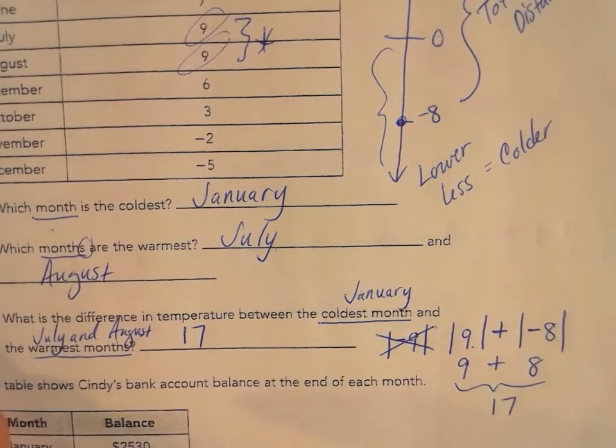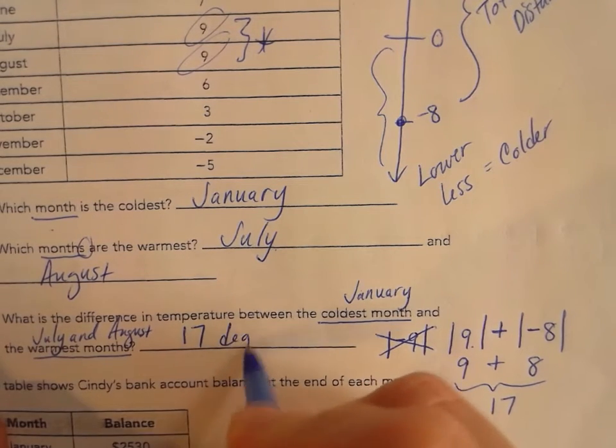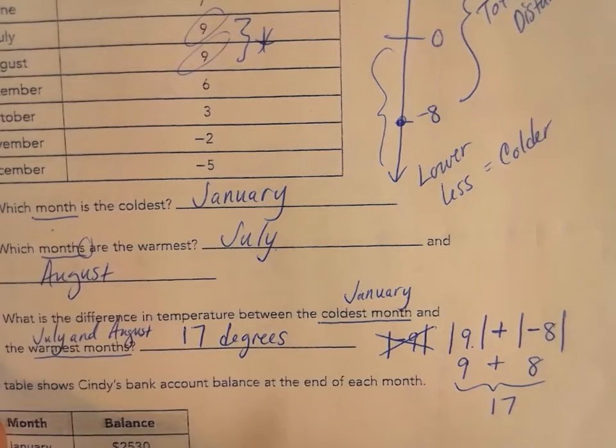17. Now be careful, they gave me words. I should probably give them words back, or at least a good label here. What is the difference in temperature between these months? The difference in temperature. Couldn't I write 17 degrees? And they are measuring in Celsius if you wanted to say something along that line. But at least I've given them a label back. I'm measuring degrees.